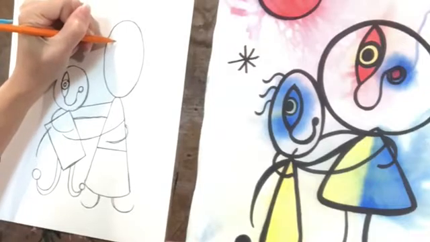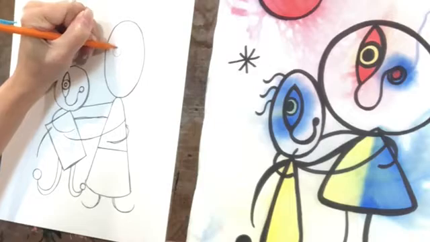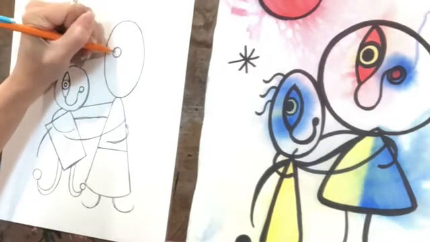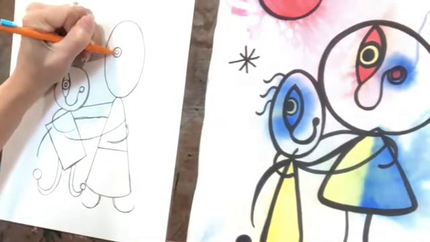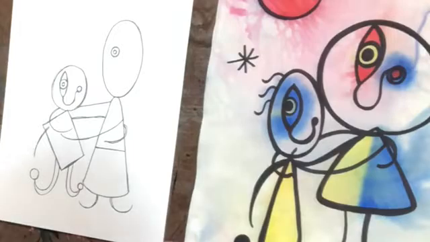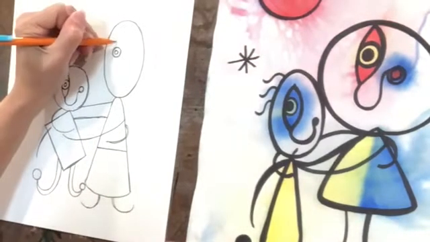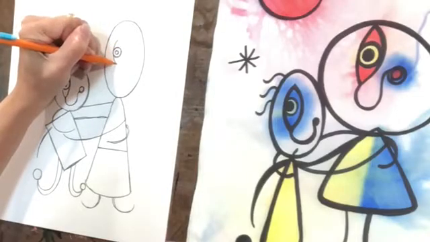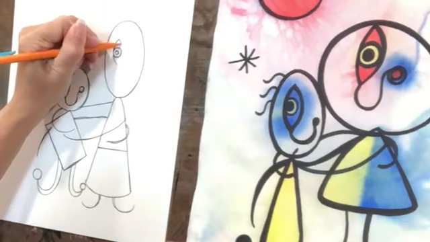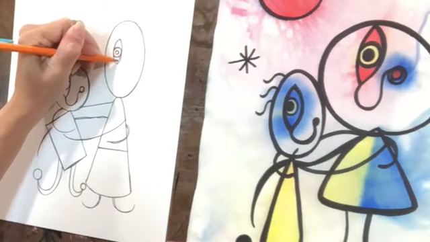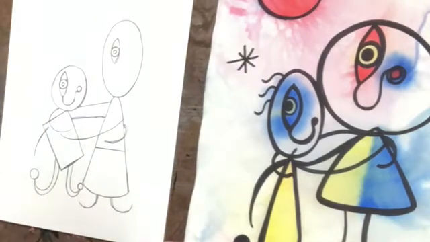And maybe I'm going to make the same kind of eye as the other one, a circle, and then a smaller circle inside. And then a tall, skinny C, letter C, and then connect it with a backwards C. Awesome.